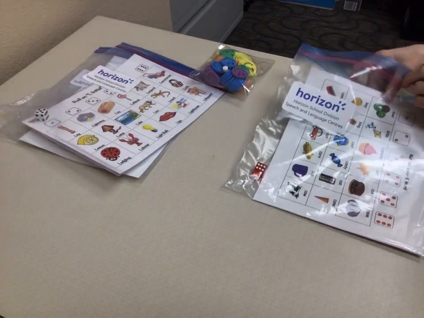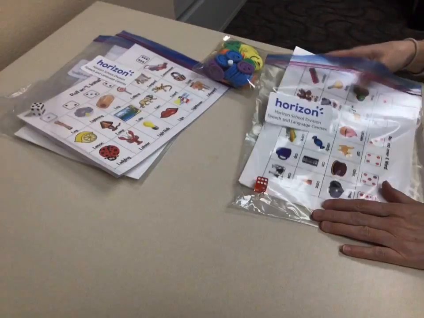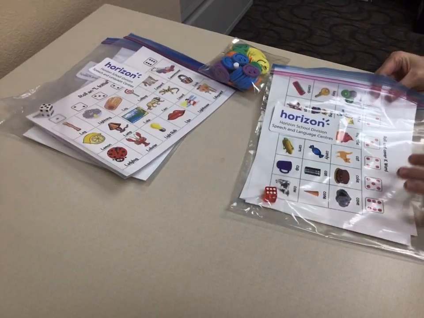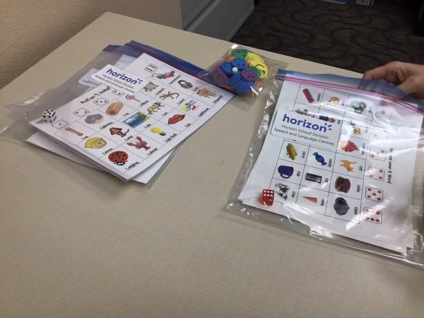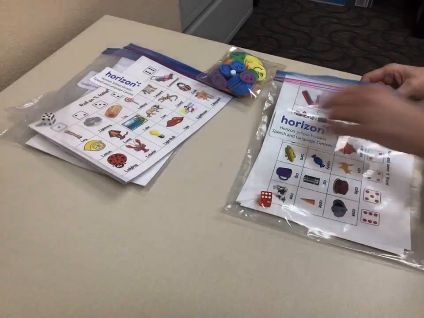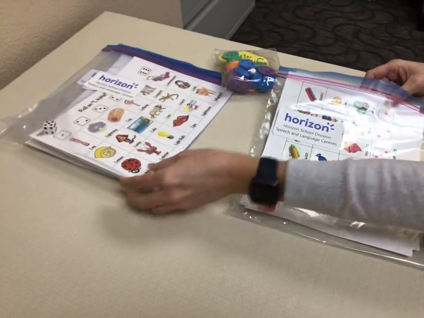Here we have the rolling dice game. In the packages, there are 3 different rolling dice games. There's one for the K sound, there's one for the L sound, and then one for S blends.